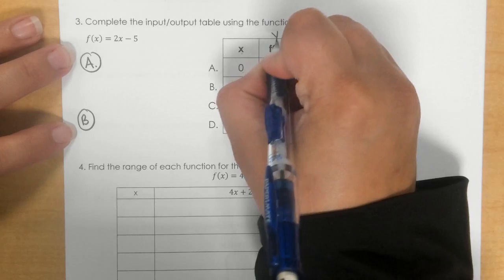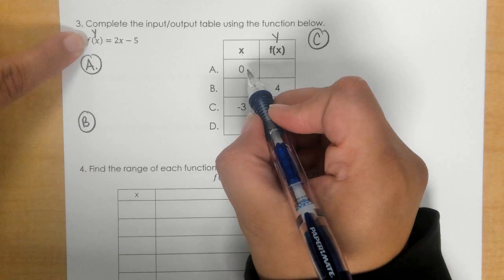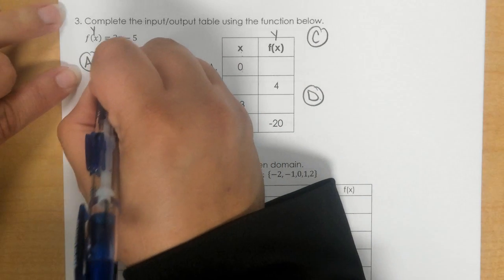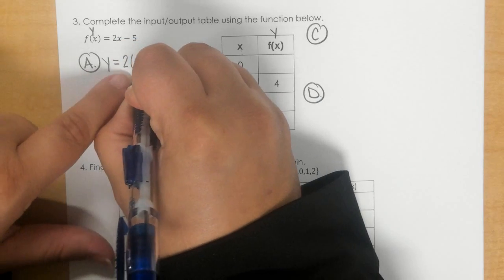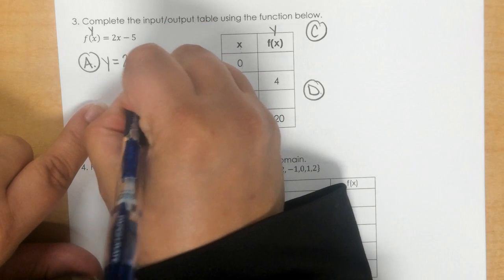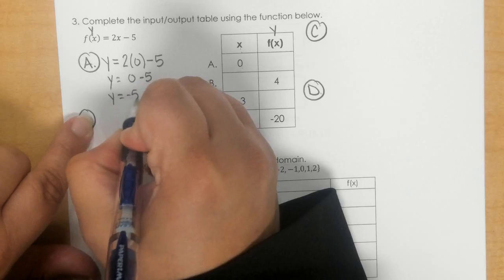And you know that f of x means y. So we can put our y there. If I'm given 0 for x, I'm plugging it in for 0, which is your x. Okay, so 0. If I multiply, we get 0. And if we subtract, we get -5.